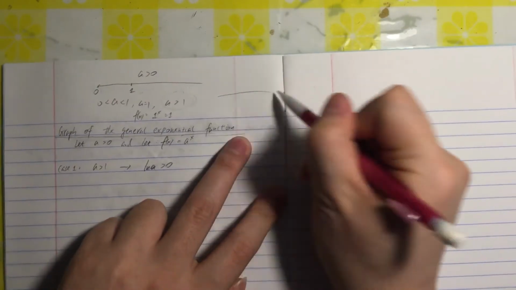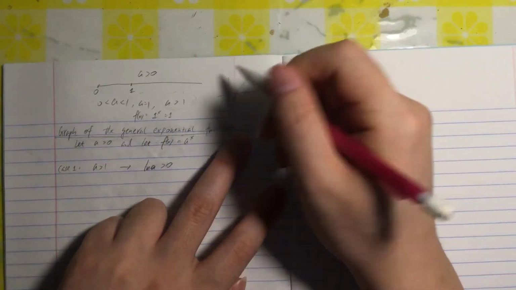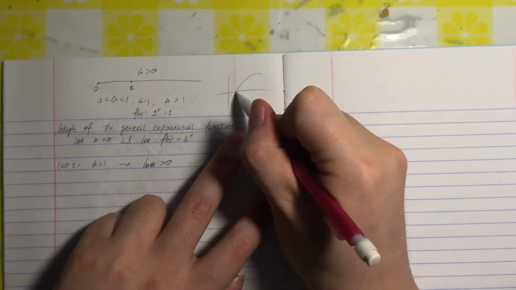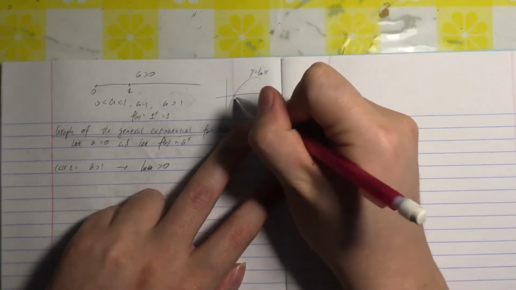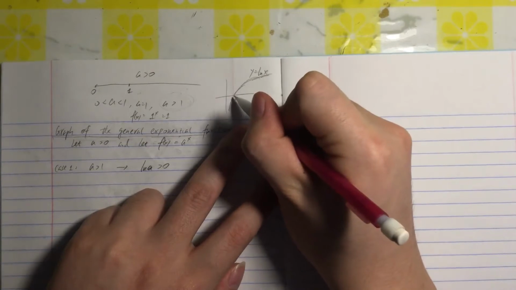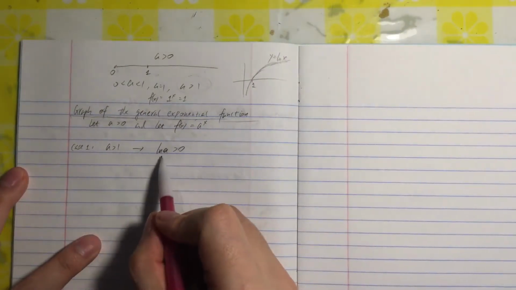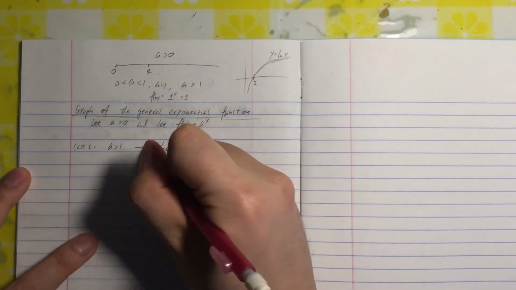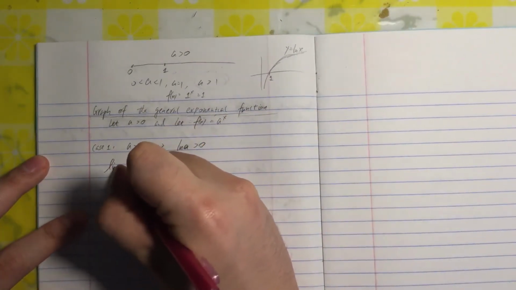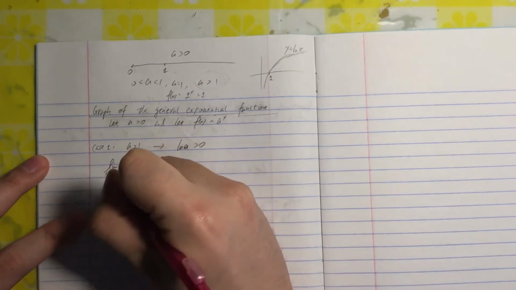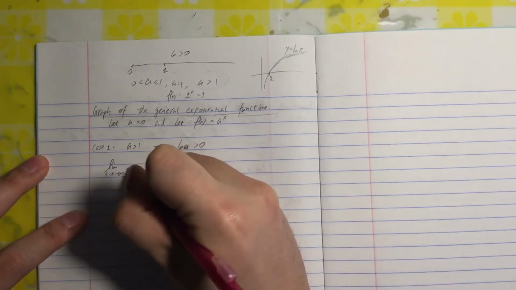The natural logarithmic function looks like this. If a is greater than 1, the natural logarithmic function is greater than 0. So if a is greater than 1, ln of a is greater than 0. Let's take a limit first. Consider this limit. What's the limit when x goes to negative infinity?